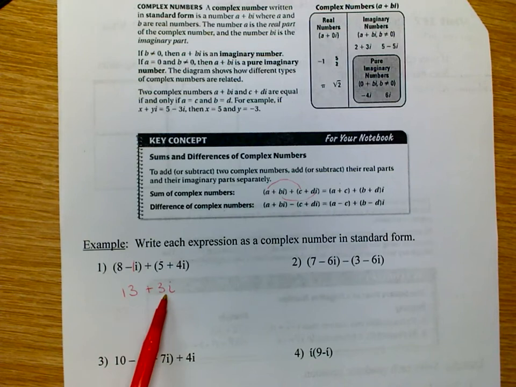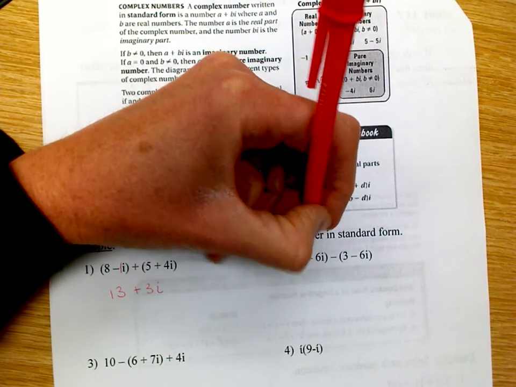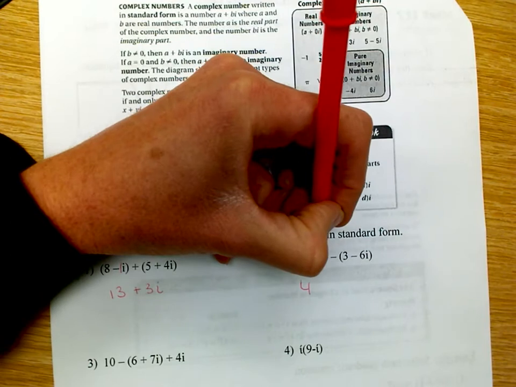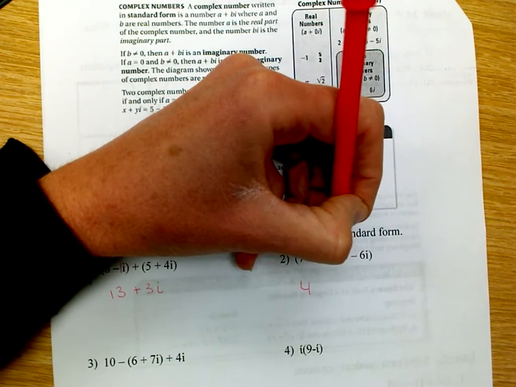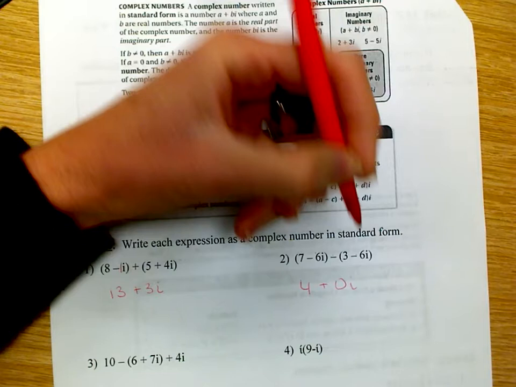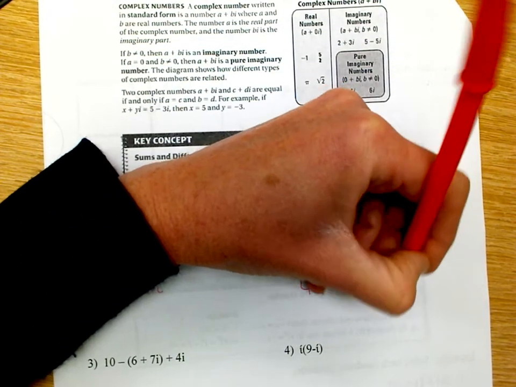Real numbers and imaginary numbers are not like terms, so you cannot combine them. And typically you will see these written with the real part of the problem first, then the imaginary part. Subtraction is really no different. You would just subtract your like terms. 7 minus 3 is going to give you 4. Negative 6i minus negative 6i is the same thing as negative 6i plus 6i, which goes to 0. You can write 4 plus 0i, but that means you don't have an imaginary part. The best answer would just be 4.